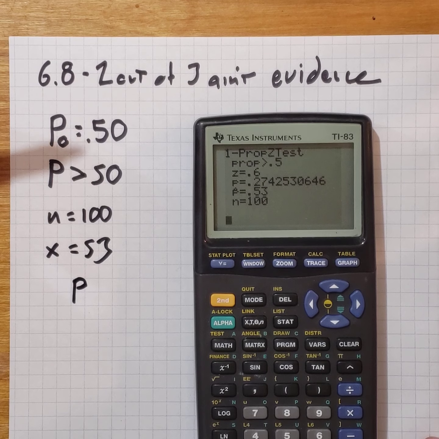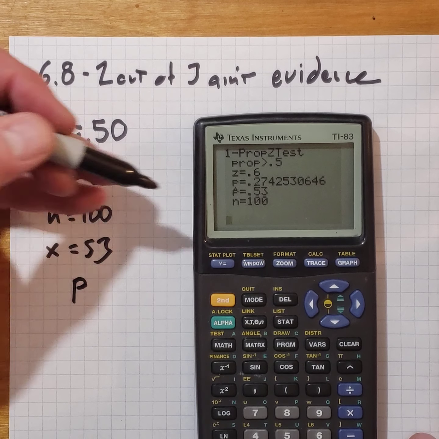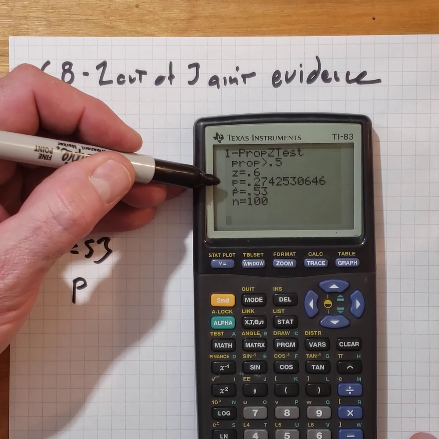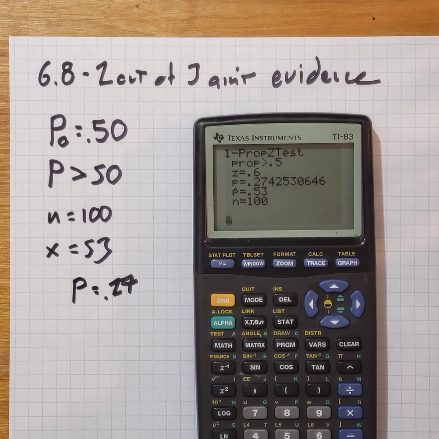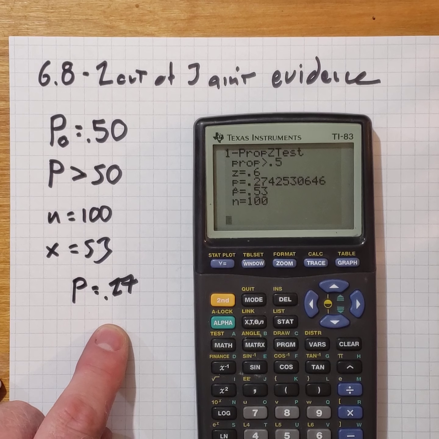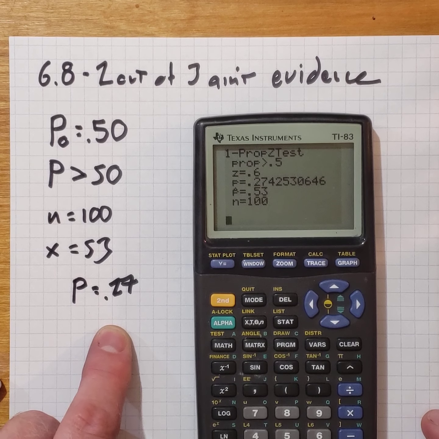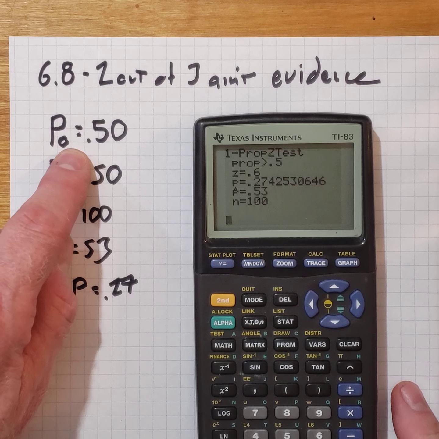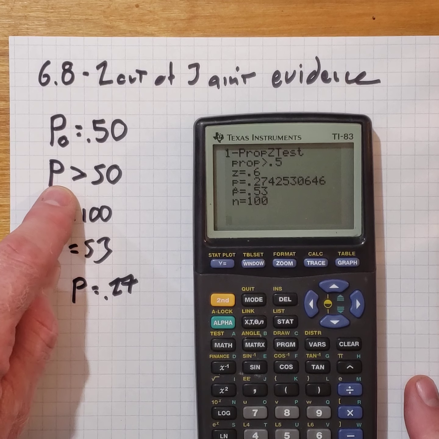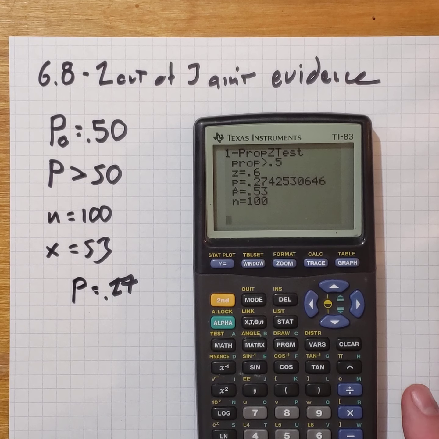Z is 0.6. I don't really even have any idea what Z is. It doesn't matter. But the value for P, our level of doubt, is 0.27. Now that's too much doubt for any of those bars that we set before. We talked about 10% or 5% or 1%. We got 20%, 27% doubt. That's an awful lot. So we would fail to reject the null hypothesis, meaning I'm trying to show that more than half, but this is not good enough evidence that more than half are going to vote. So I can't say that it's not half. I can't say that it's more than half. I fail to reject the null hypothesis.